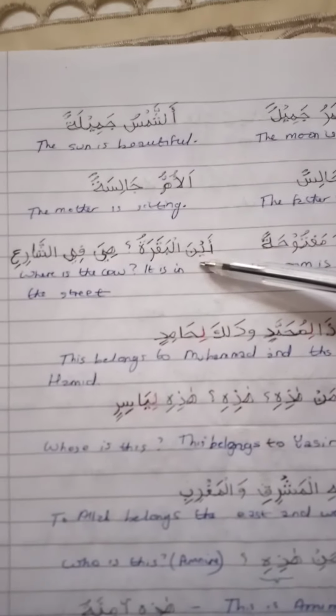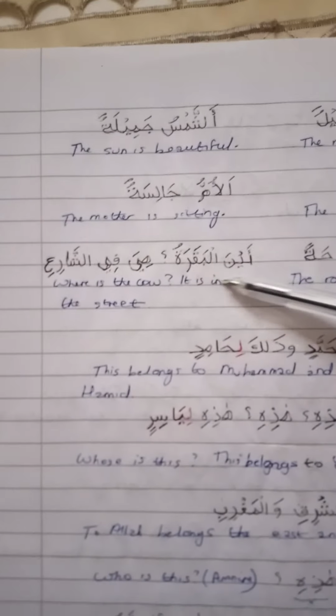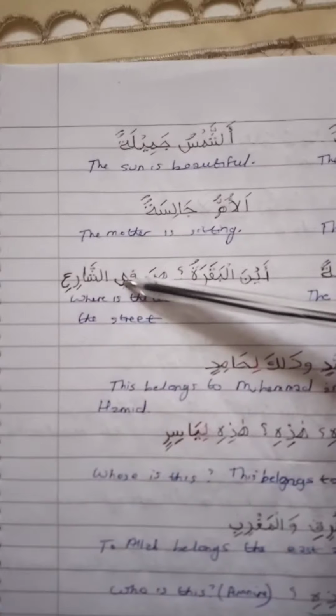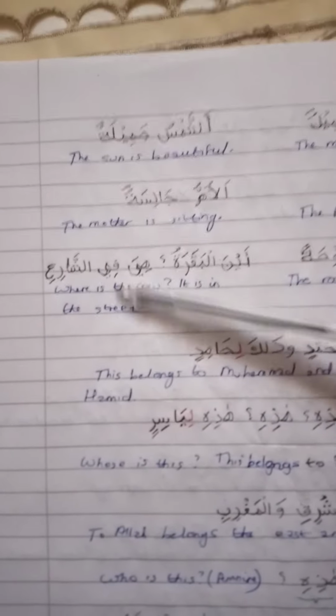So here it says, aina al-baqaratu? So where is the cow? Hiya fi shari'i, it is in the street.